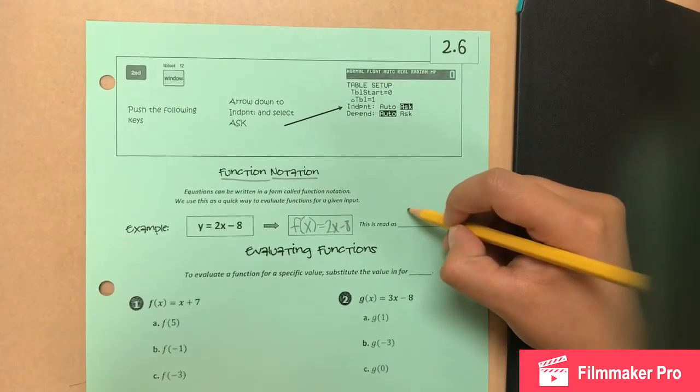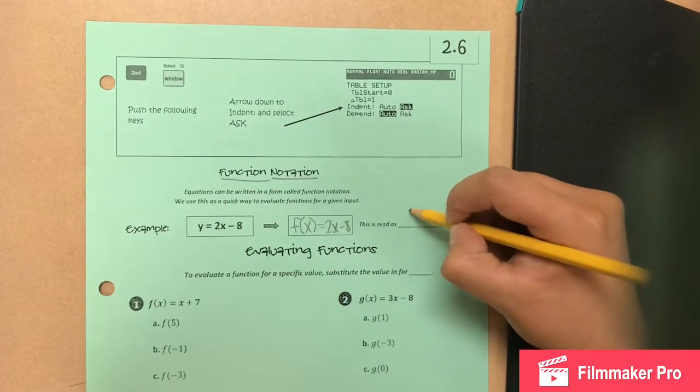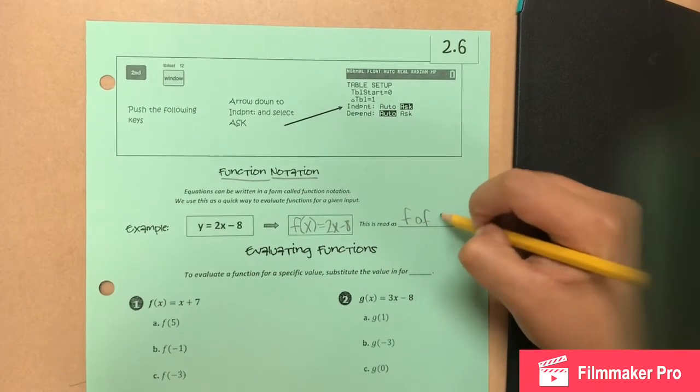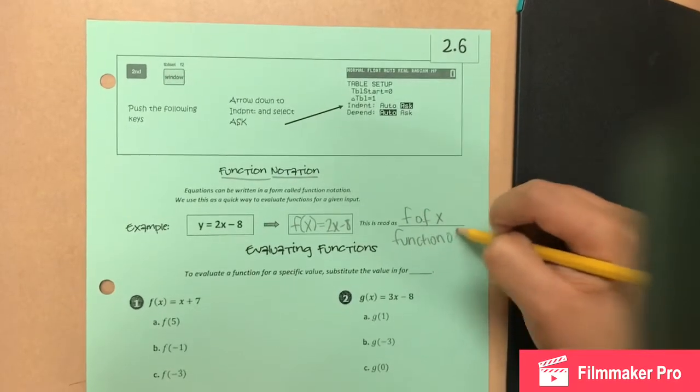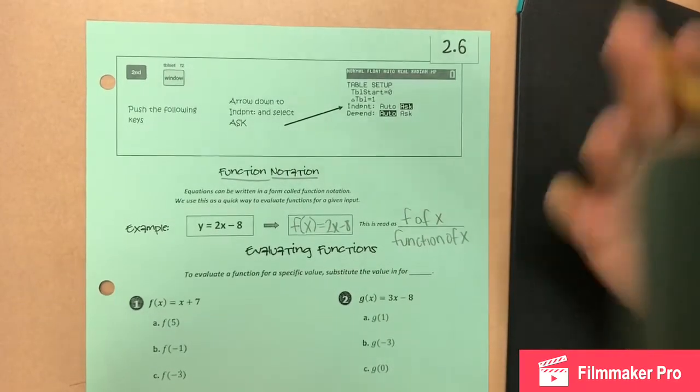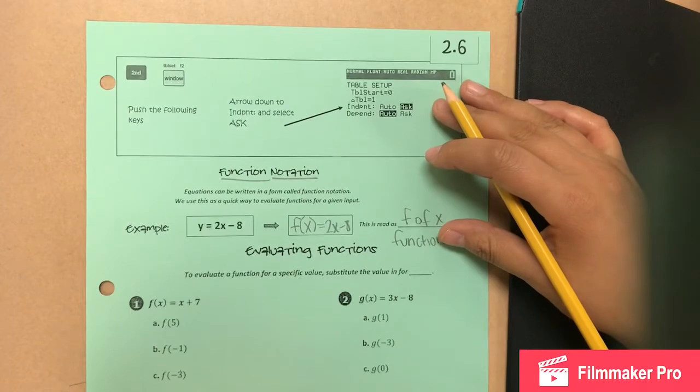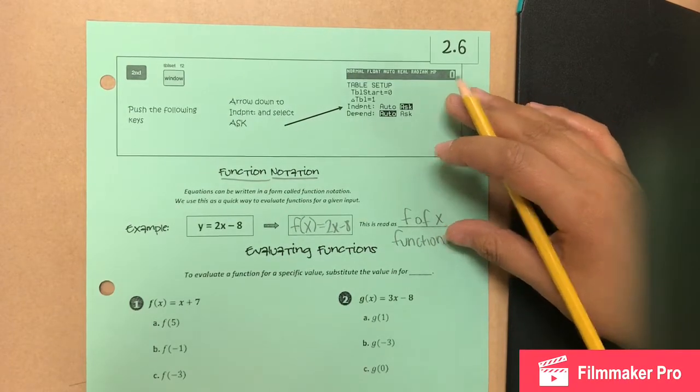This is just how it's read: f of x, or function of x. Just a fancy way of writing the same equation. So we're going to learn something new in the calculator, so be sure to do this with me.